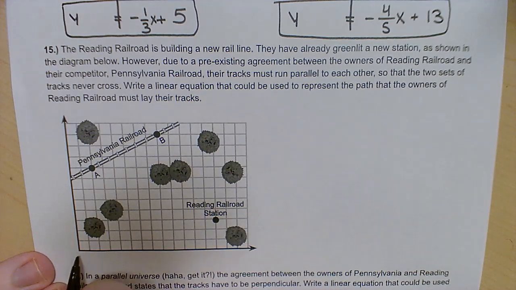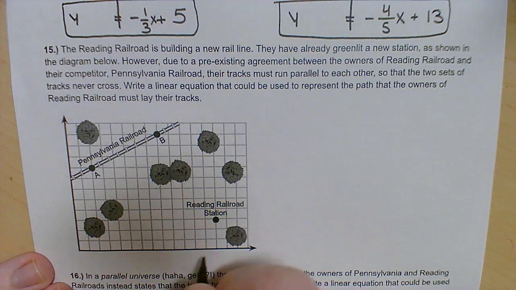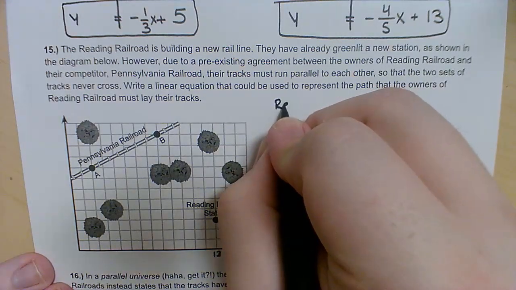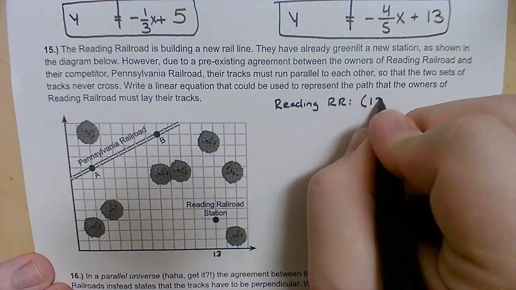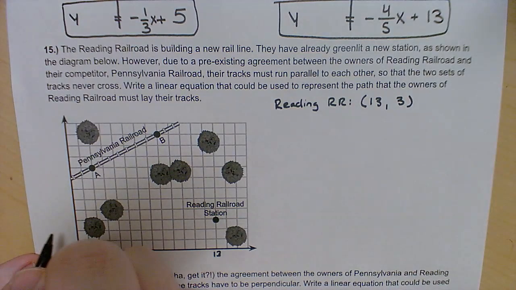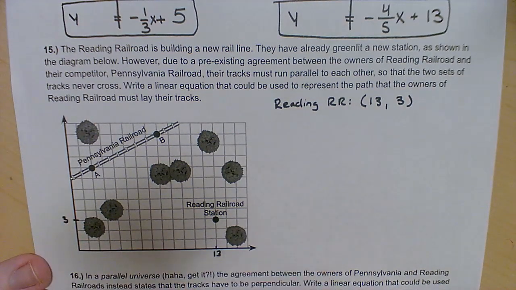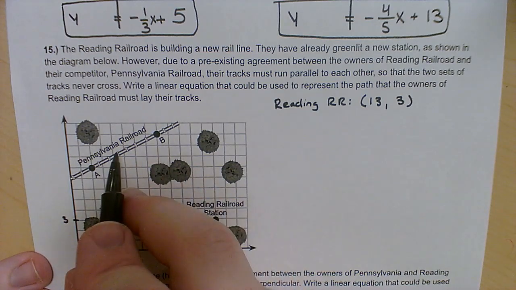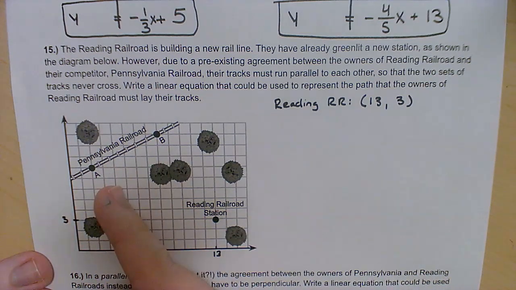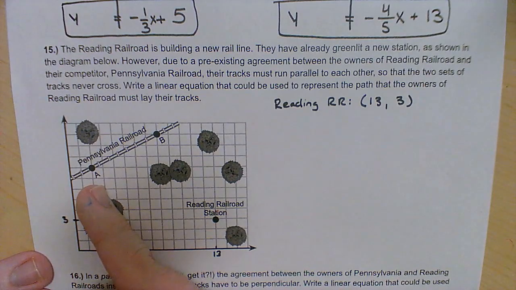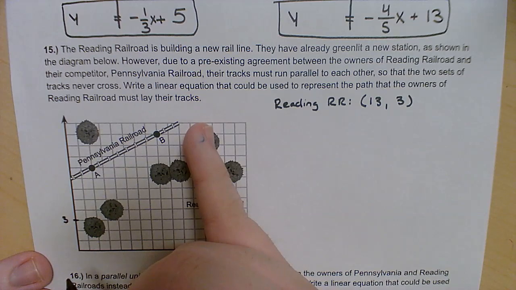The Reading Railroad station is at 1, 2, 3, 4, 5, 6, 7, 8, 9, 10, 11, 12, 13, 3. That's going to come in handy in a little bit. Okay? We've also got these two stations for the Pennsylvania Railroad. I'm not too concerned about where they are in terms of using point slope form, but I do need these 2 points because I don't know the slope of Pennsylvania Railroad. So the slope that is taking these tracks through these 2 points.